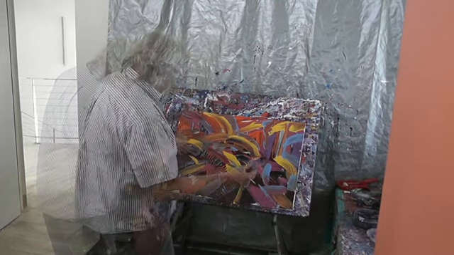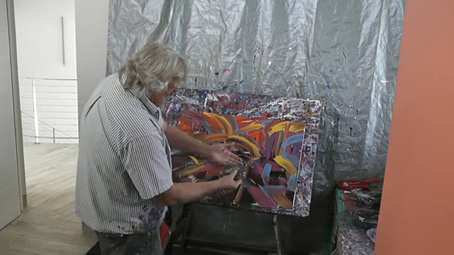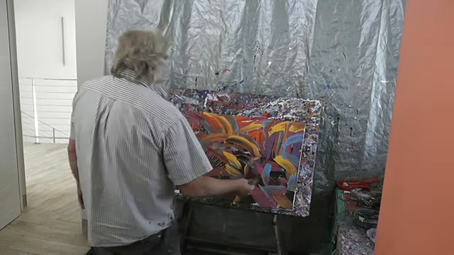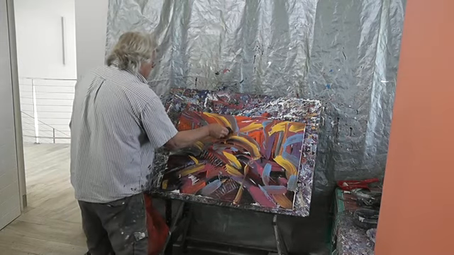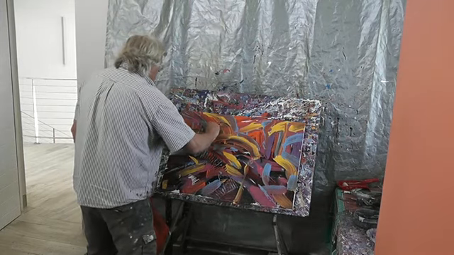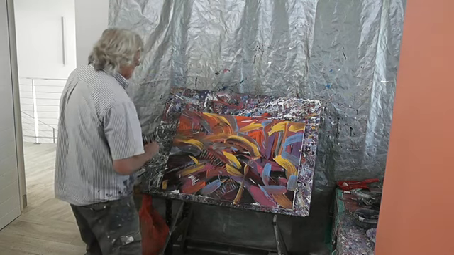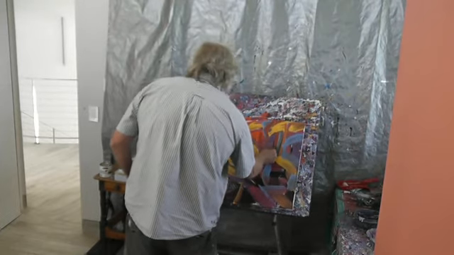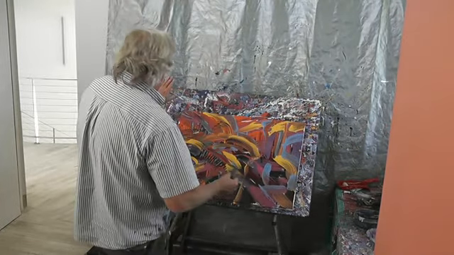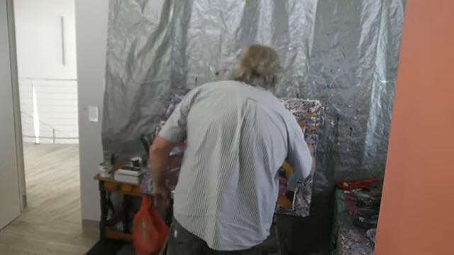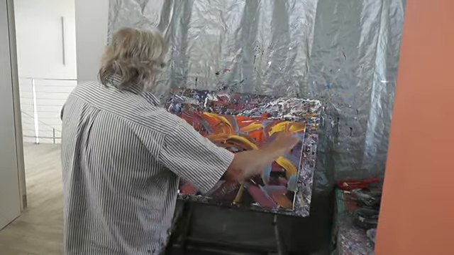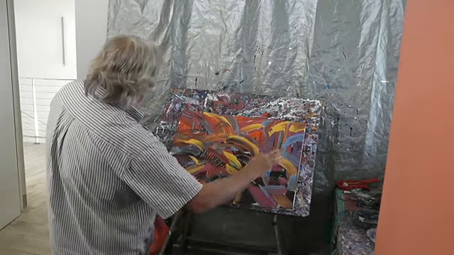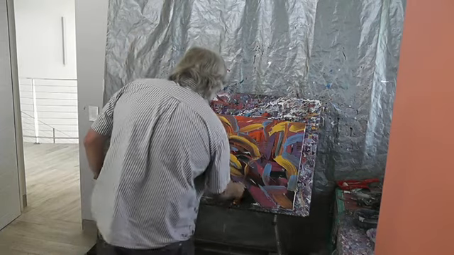Take my scraper, which is a different effect to the roller. This is a hard-edged scraper. And just give it some other types of effects. So I'm just giving it some strength lines at the moment.